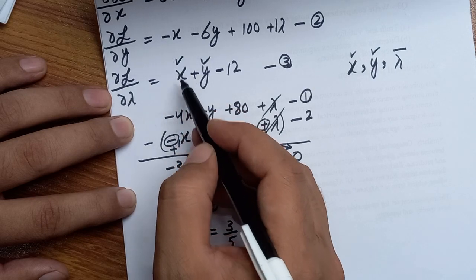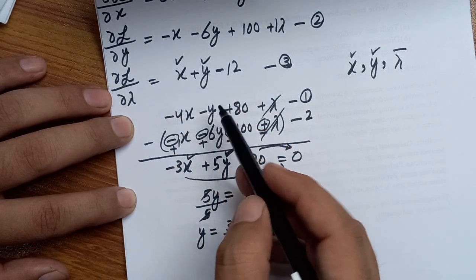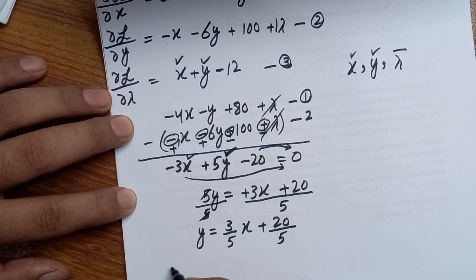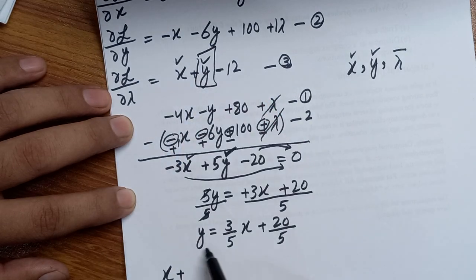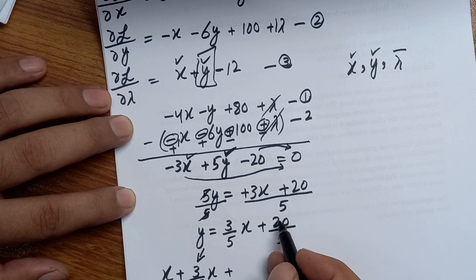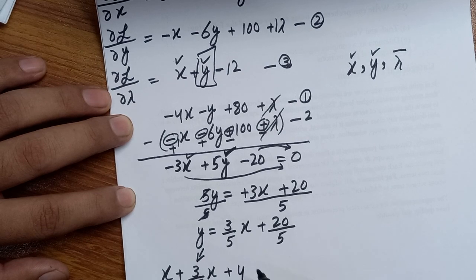Now I can find the value of x. So we will put the value of y in this equation. So x plus the value of y, I will mention this y value. So the value of y is 3 divided by 5x plus 20 divided by 5, it is equal to 4. And we have minus 12 here is equal to 0.